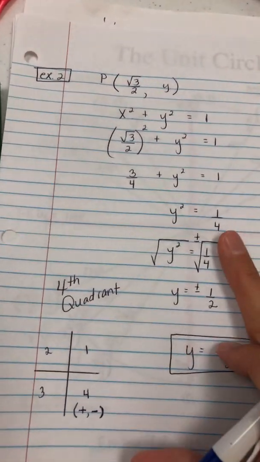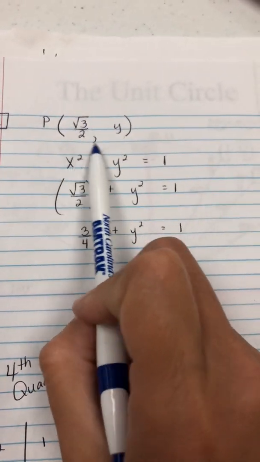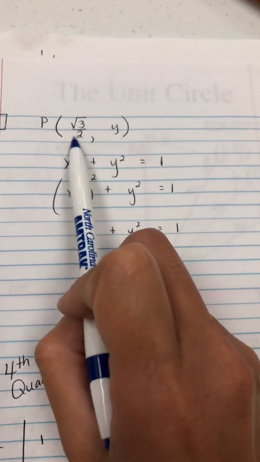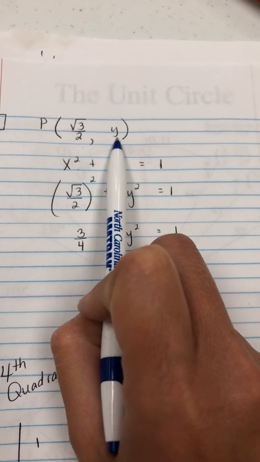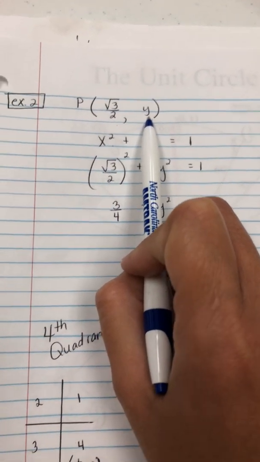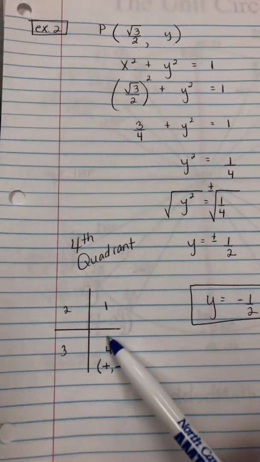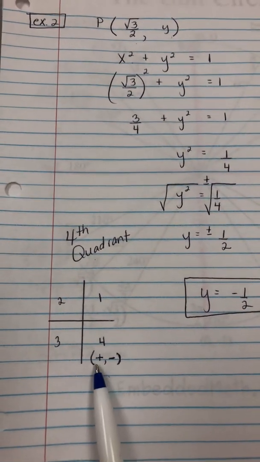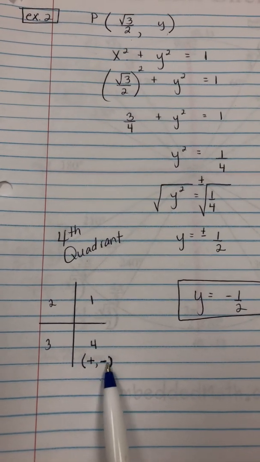Now let's look at example 2. Example 2 tells us that point P is on the unit circle, but it only gives us the x coordinate. We have to solve to find the y coordinate. Okay, now I also want to point out in example number 2, they tell you that the point is supposed to be down here in the fourth quadrant. So the x coordinate is going to be positive, but I'm looking for a negative y coordinate.